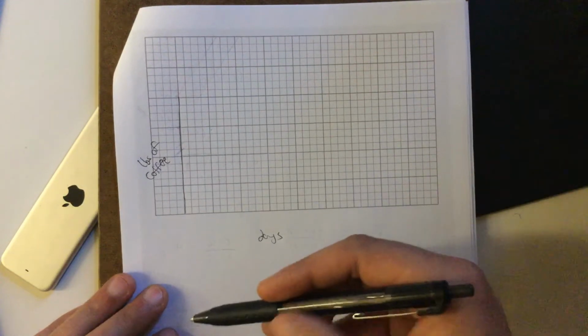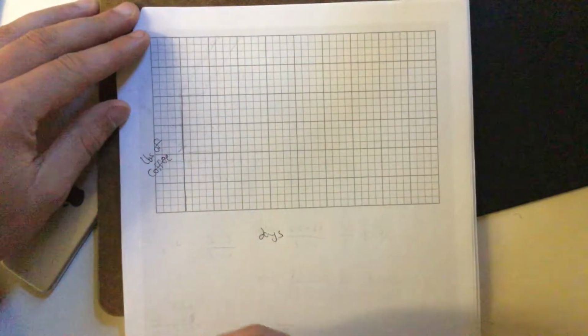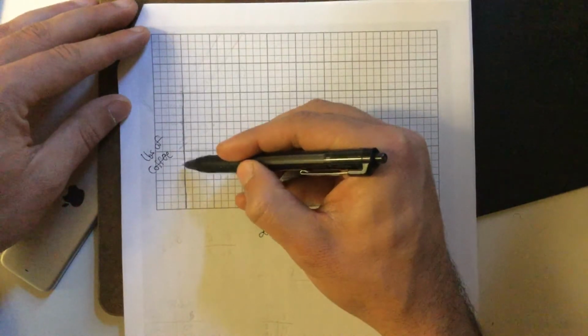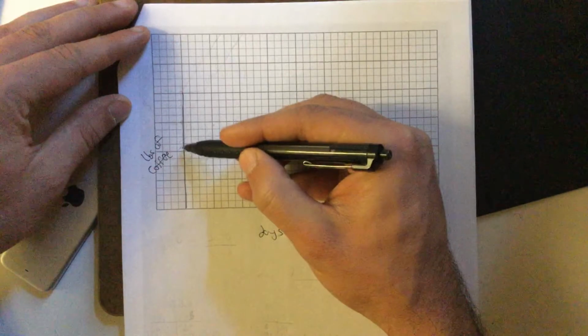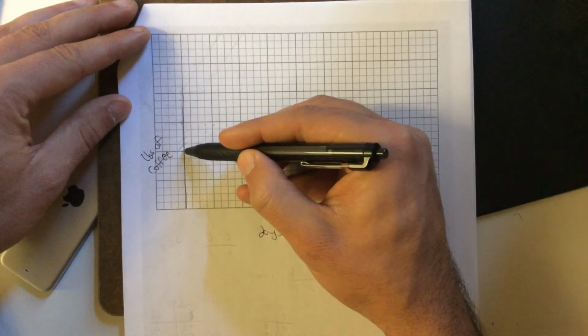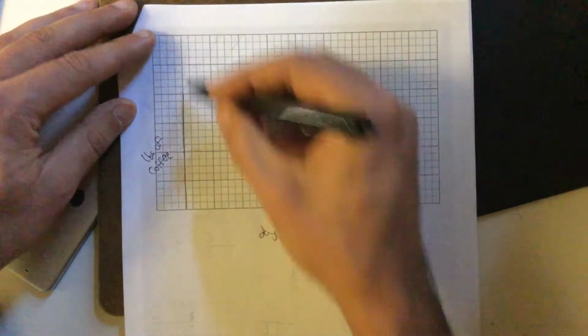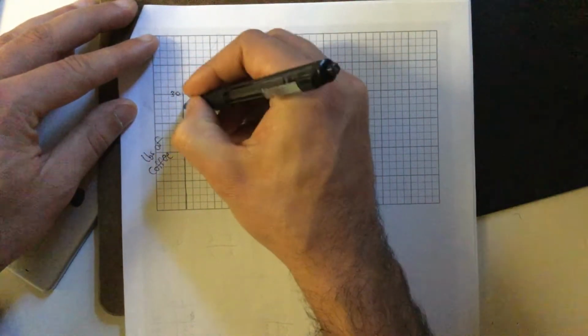So if we had it 10 high, we could decrease 3 every time, since 3 times 10 is 30. But just to make the graph a little bit bigger, let's make our 30 up here, and then we'll decrease 3 every time.